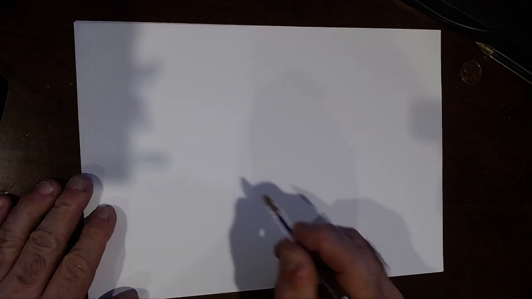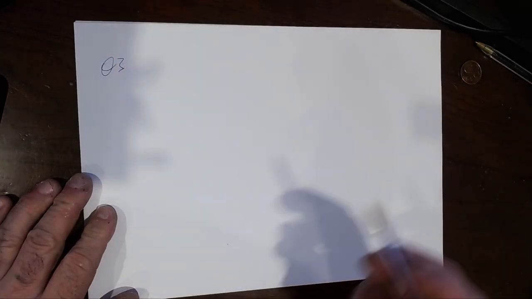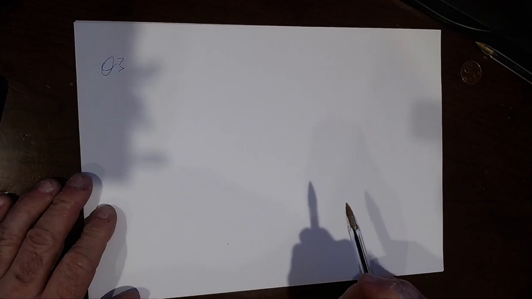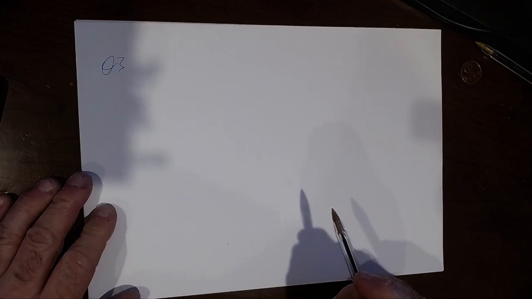So we're going to start with question 3. I'm reading it off screen, and so should you be. So we'll read it together. In an arithmetic sequence, the 11th term is 17.